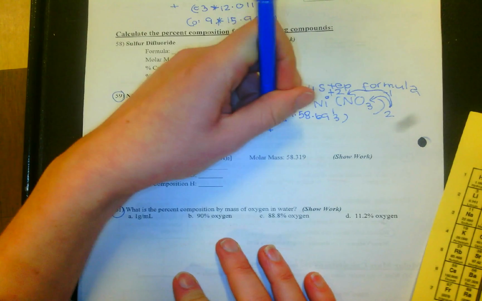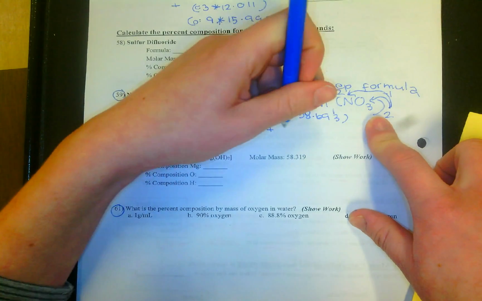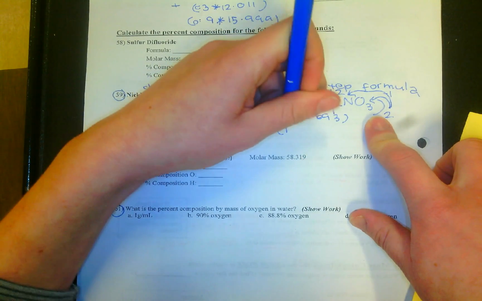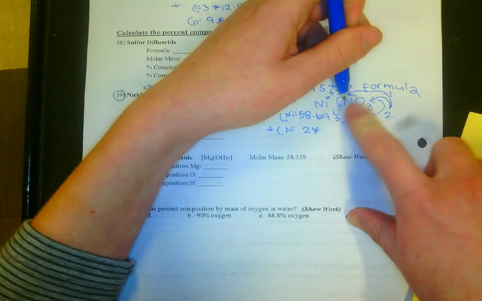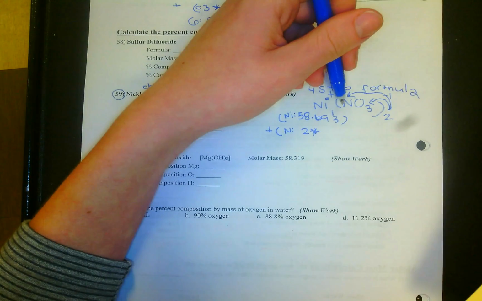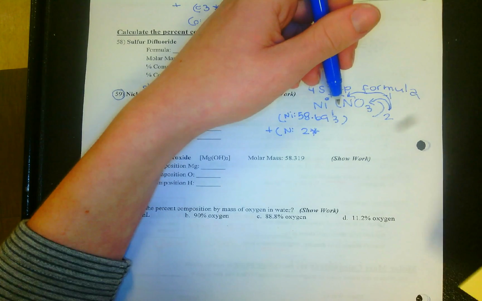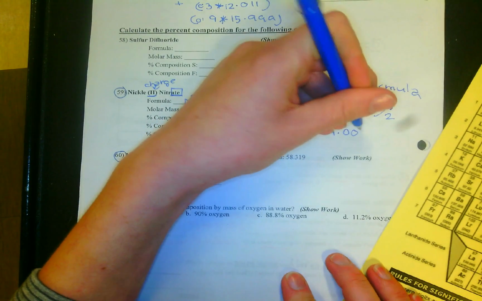And then I'm going to add that to 2 nitrogens, which is 2 times, because that 2 distributes, the mass of nitrogen, which is 14.007.